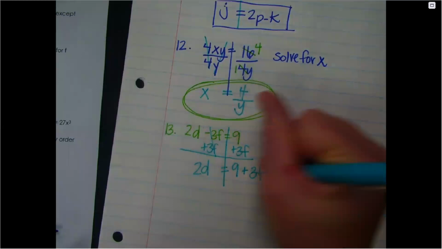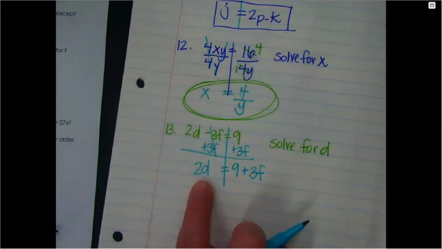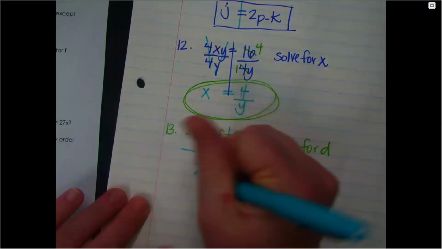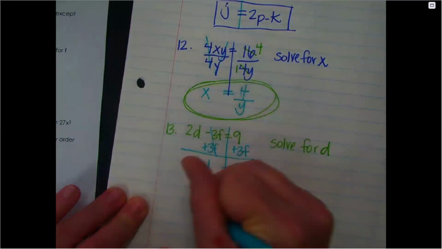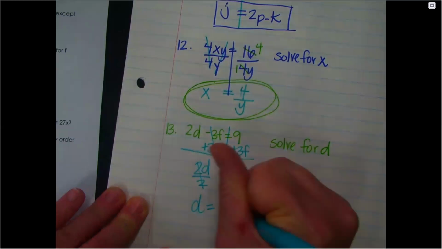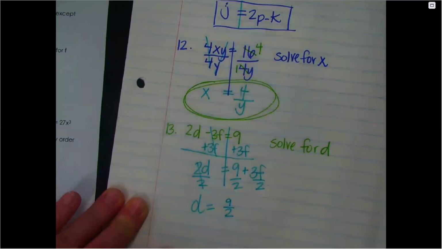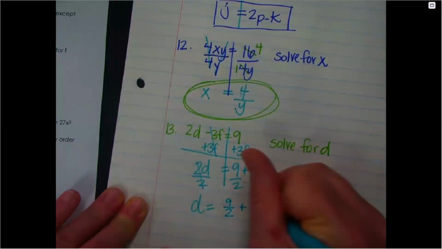The last thing I need to do is get rid of the 2. Now, what's happening between 2 and d? They're multiplied, so what's the opposite of multiplication? Division. That cancels. d equals. 9 does not divide evenly by 2, so I'm going to leave it as 9 over 2. Plus 3 does not divide evenly by 2, so I'm leaving it as 3f over 2. And that is my answer.